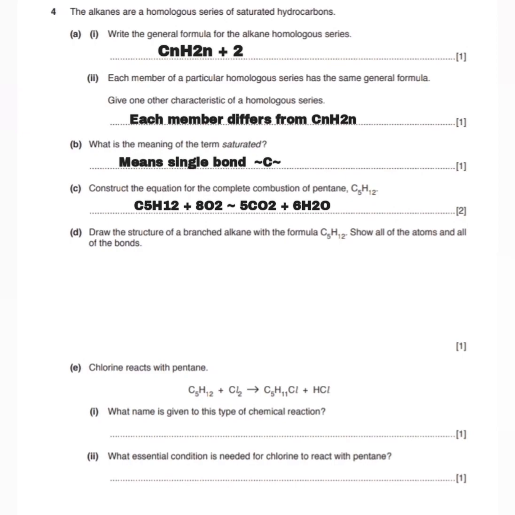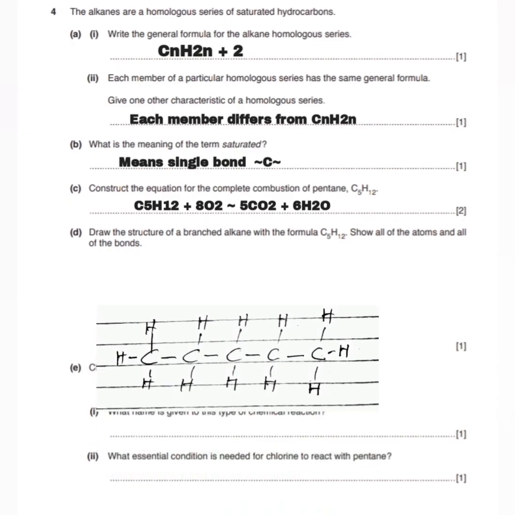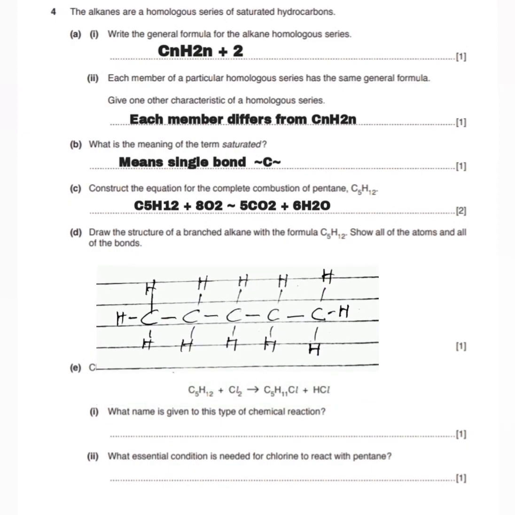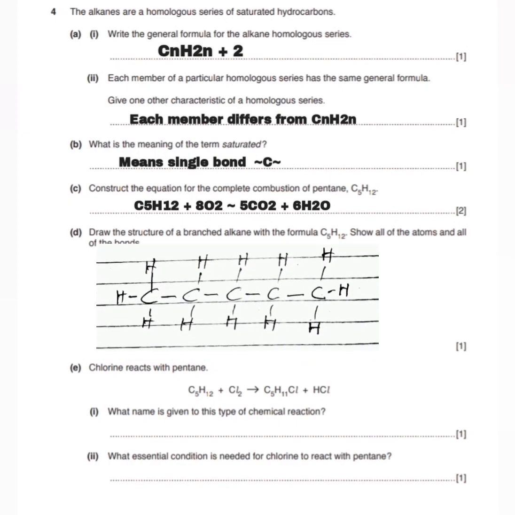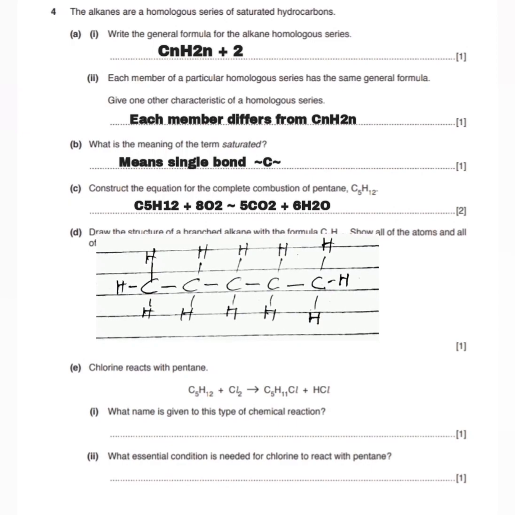Then as for D, it is saying, draw the structure of a branched alkane with the formula C5H12. Show all the atoms and all the bonds. So in this case, let me display the answer. It is C with a bond, another C with a bond, another C. So in this case, we are having how many carbon atoms? They are 5. Then all the bonds need to be occupied by hydrogen atoms. Okay, so let's move on to the last one.